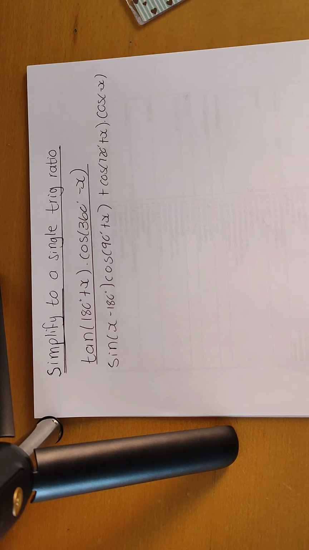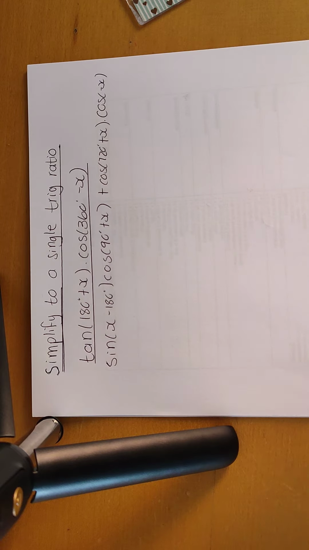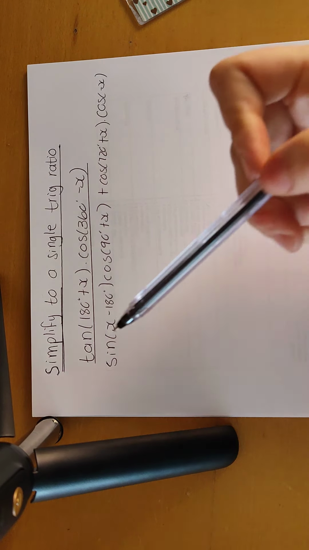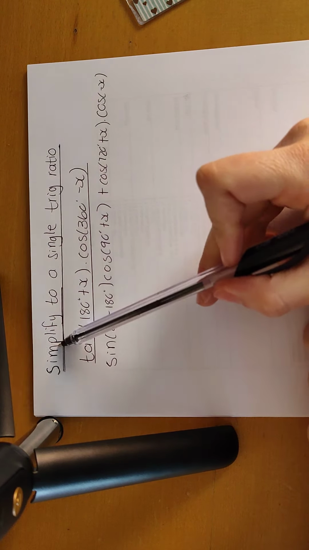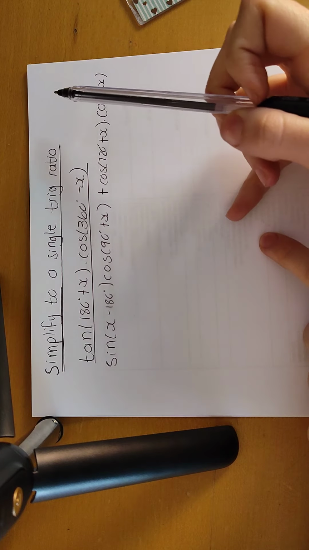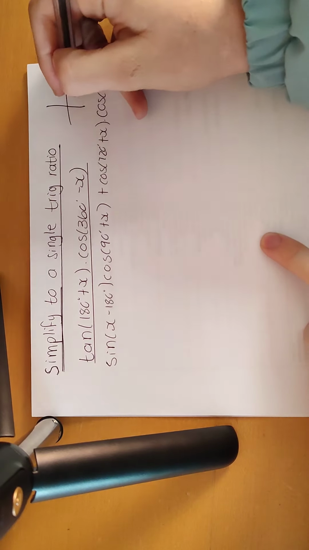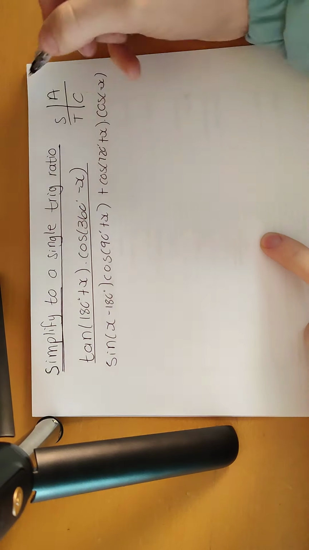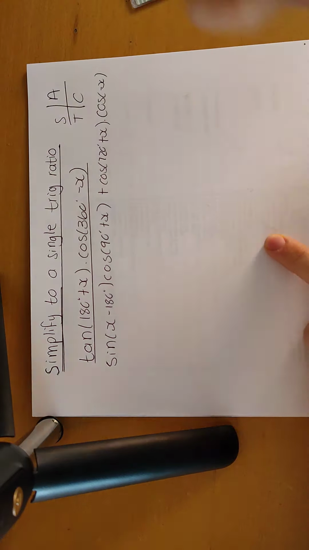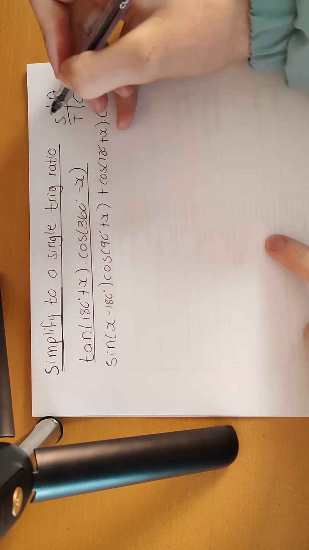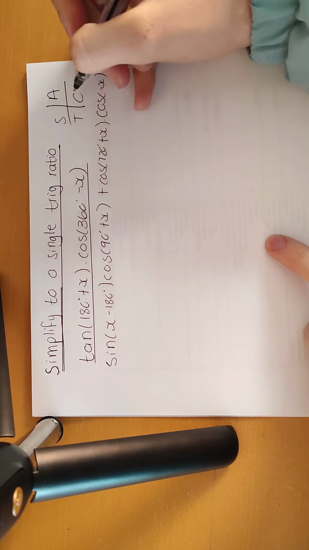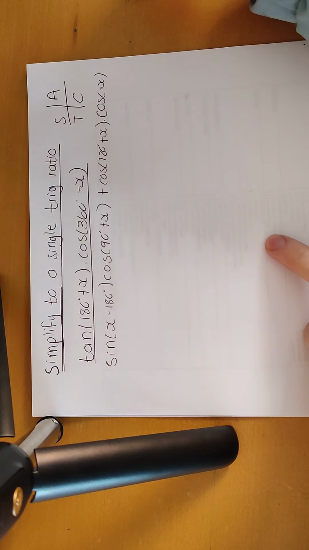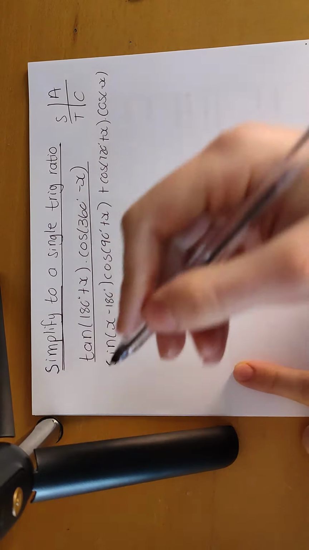Hi guys, okay, now let's look at one of the exam questions again that was asked now in the June paper. Okay, so this asks you to simplify to a single trig ratio. Okay, so please remember your CAST, all of your quadrants here, quadrant 1, 2, 3, 4. And remember, this is theta, 180 minus, 180 plus, 360 minus, etc., etc. Okay, so now let's start.